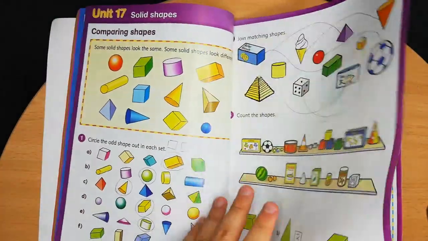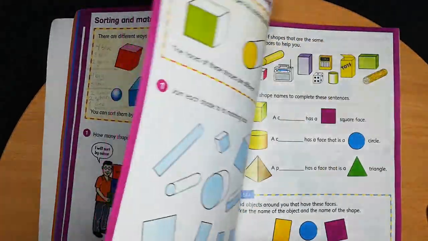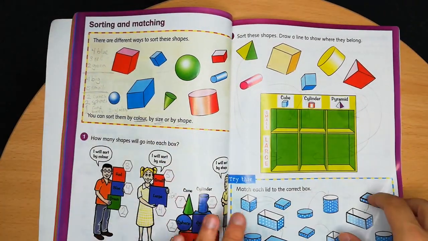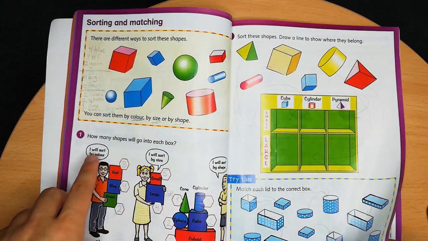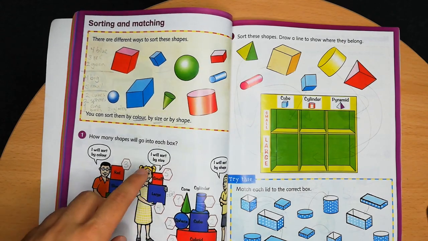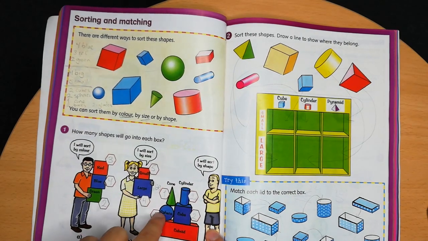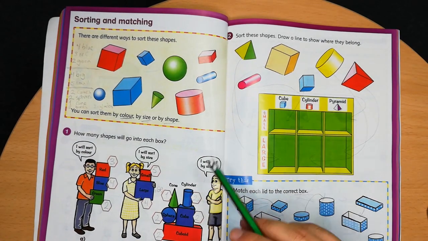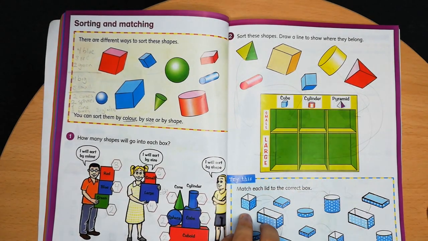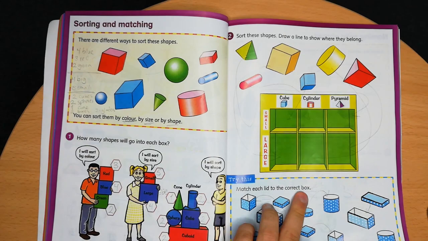We took this page and this page, which was comparing shapes, or was it this one? Yeah, sorting and matching and naming shapes. So there are three main ways you can sort shapes, which is by color, red, blue, and green, or by size, small and large, or by shape, cone, cylinder, sphere, cube, and cuboid. We did some exercises here that were related to that, and we sorted different shapes in different ways, small and large, and here by matching up the correct box with each lid.